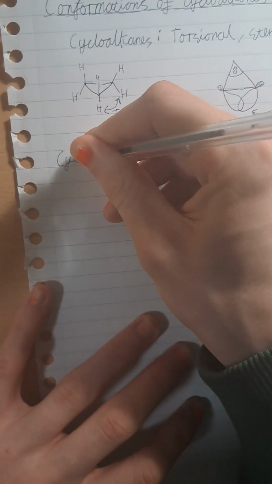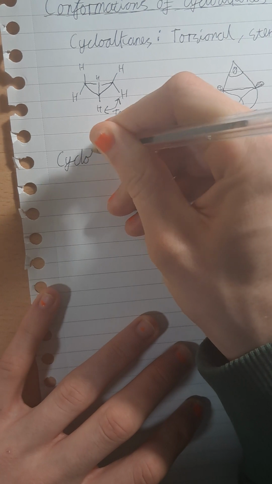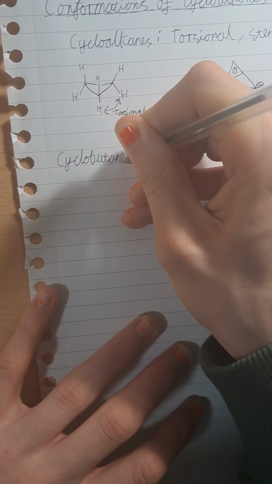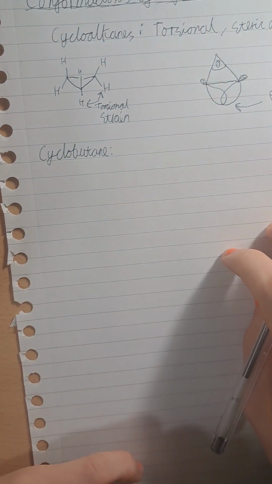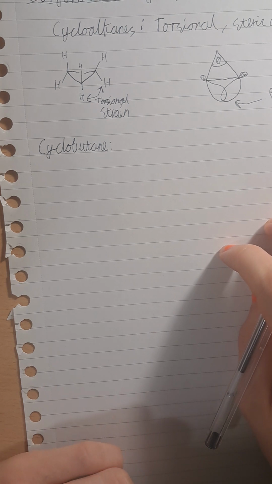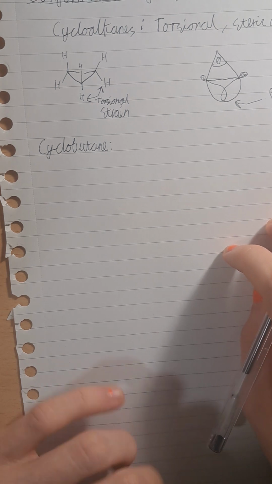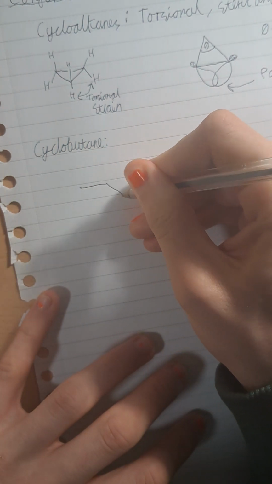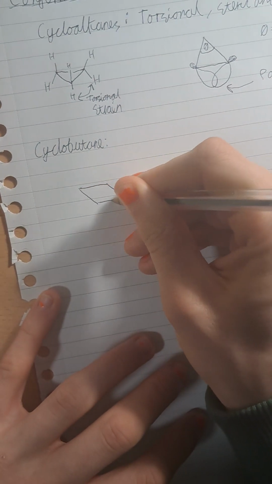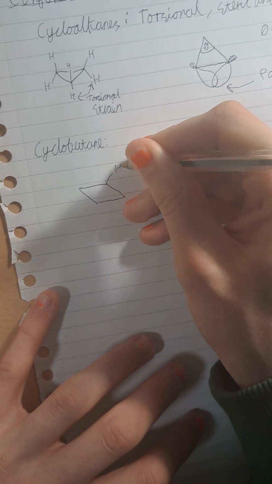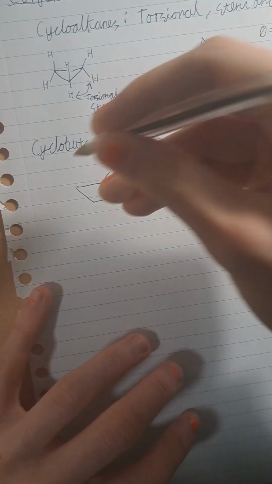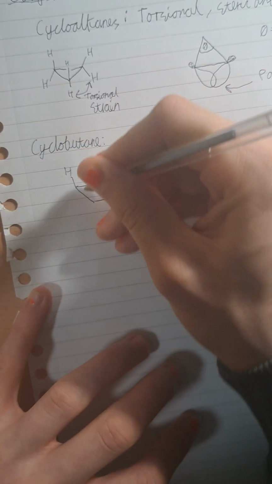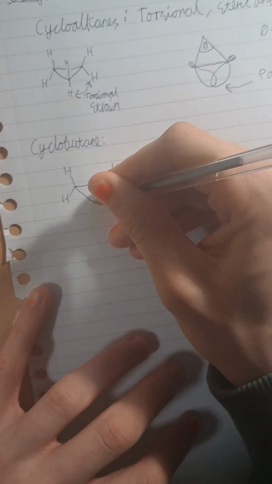So we're going to move straight on to cyclobutane. Right then, so this is quite a strained conformation. So if we just draw it here, I'll draw it out real quick. Try and do a 3D diagram. It's a bit challenging, but you know what? I think we can get through it. Like this, like that.